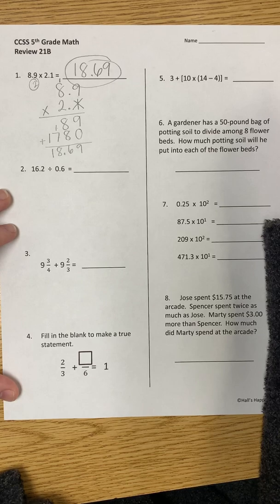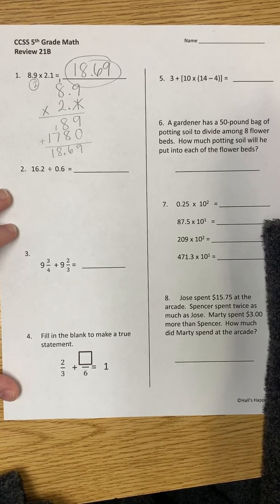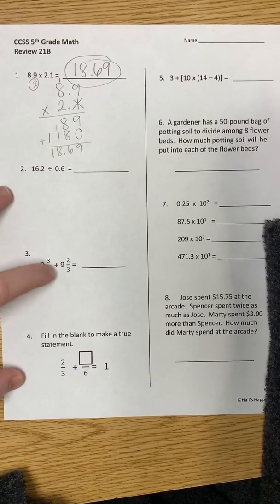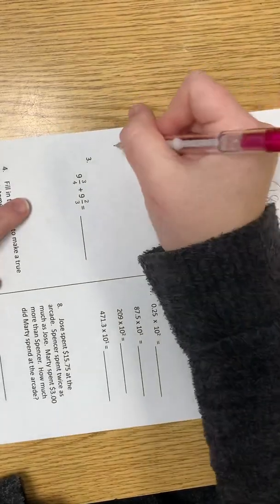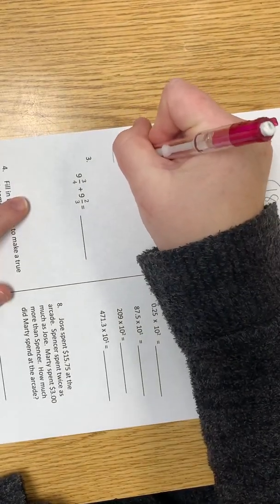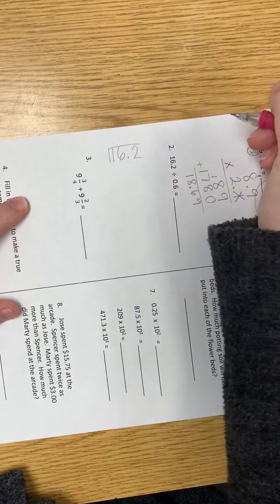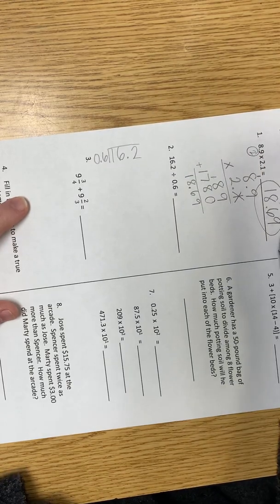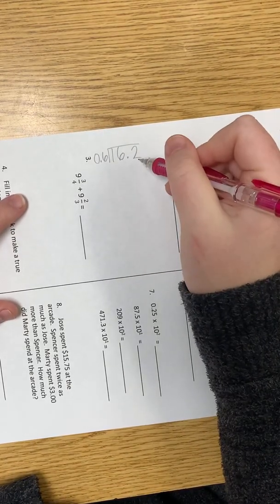Okay, number 2. Now, I'm going to turn my paper so that I have plenty of room to write without coming down here and getting in the room of that. So I'm going to turn my paper sideways, and I'm going to do 16.2 divided by 0.6.